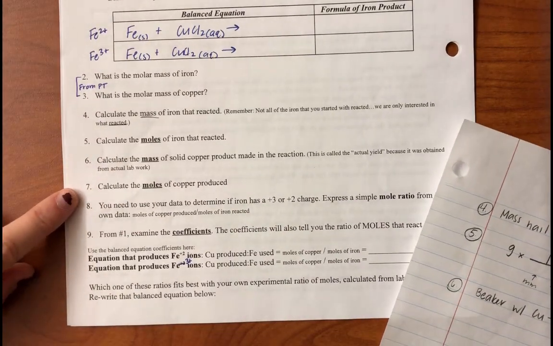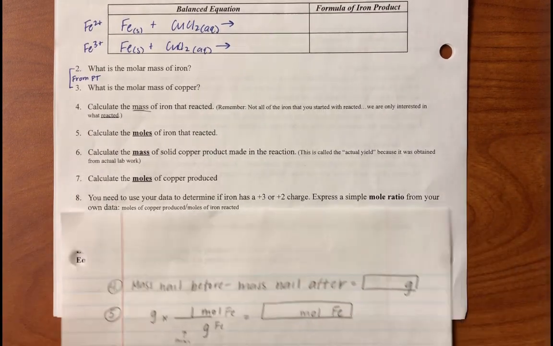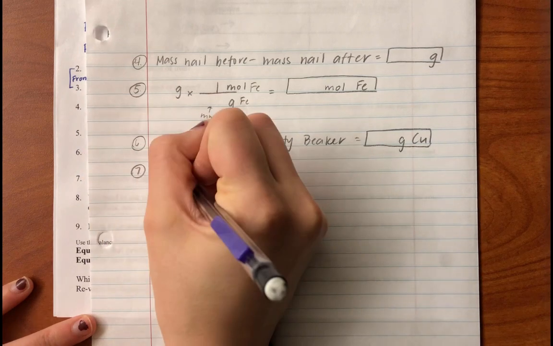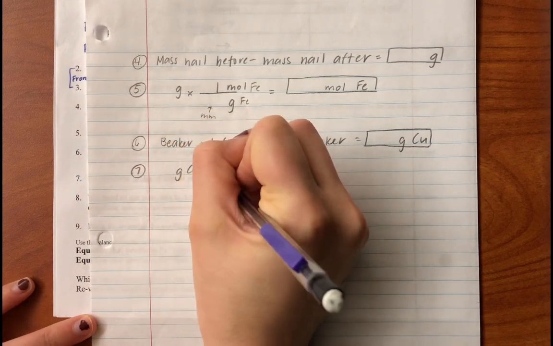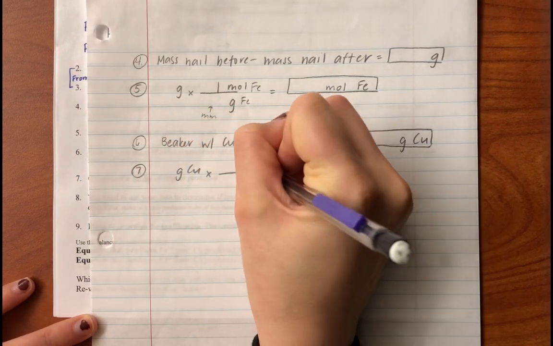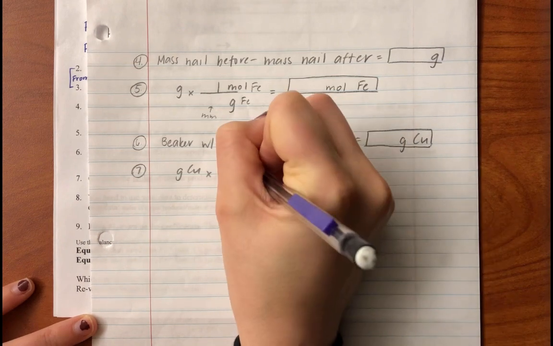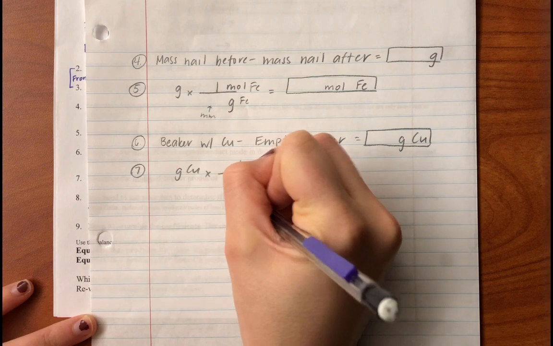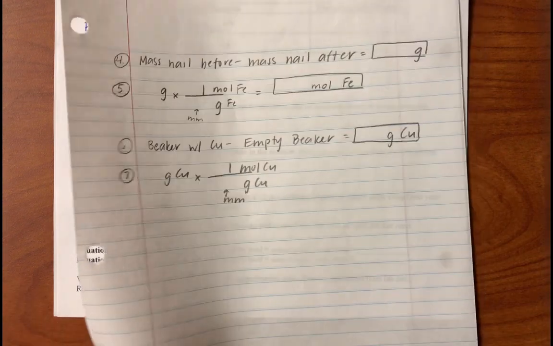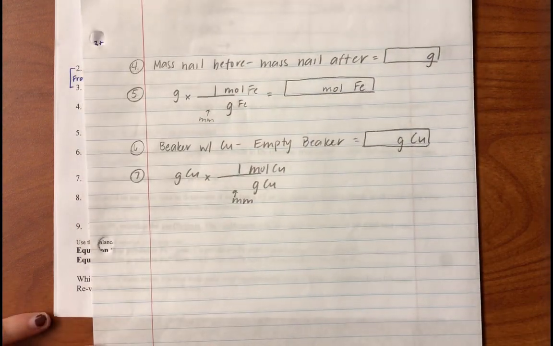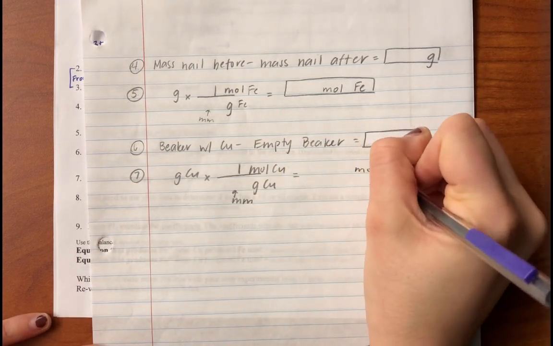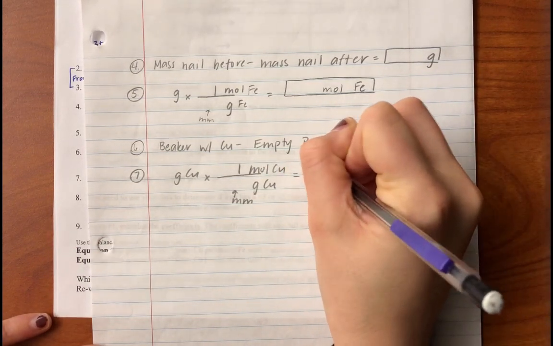Now question 7 says calculate the moles of copper. So like before, we're going to take our grams from number 6, and we're going to go to moles. So just like we've been doing, use the molar mass. Molar mass is for 1 mole. You found the molar mass of copper in question 3. And then you're just going to divide. That's going to give you moles of Cu.